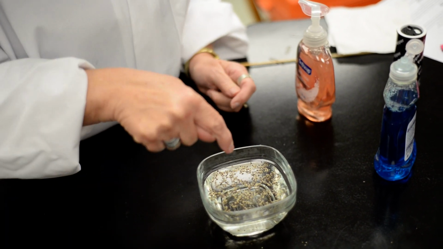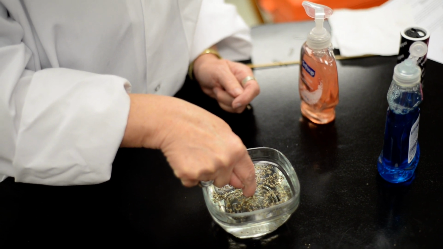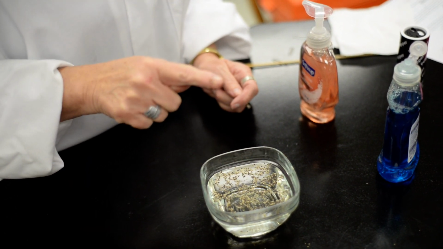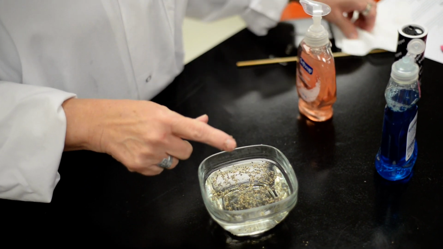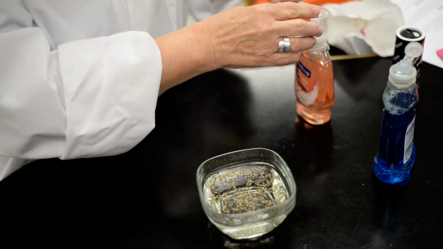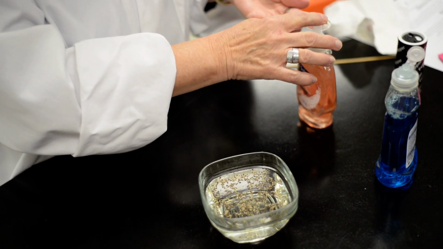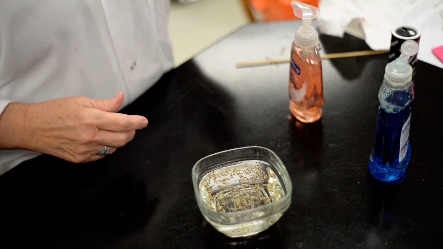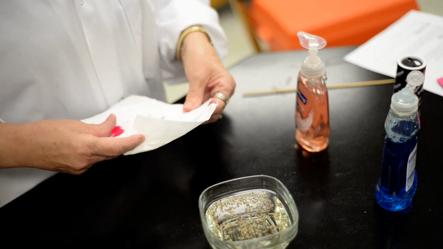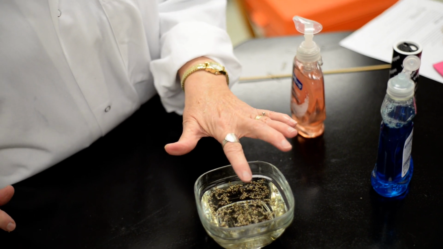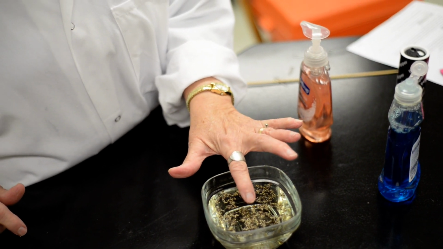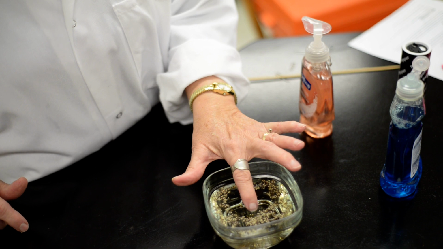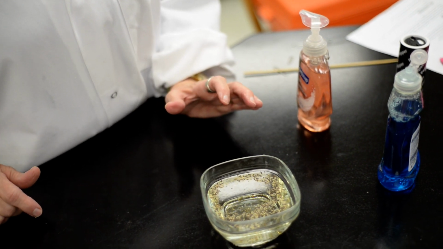Now, if I put my finger in here, nothing happens except I get some pepper on my finger. All right? But if I add a little soap to my finger, and then I touch in the middle of the pepper, look what happens. Watch closely. Why does all the pepper separate?